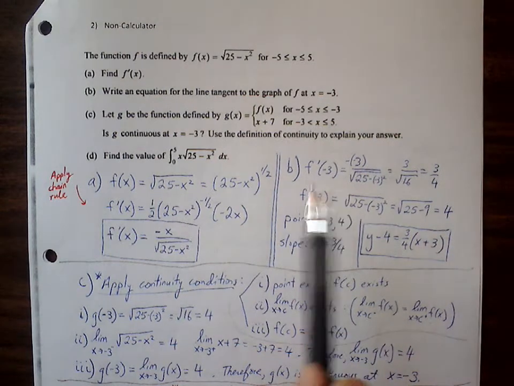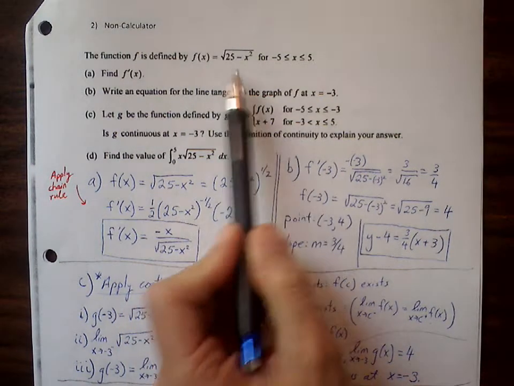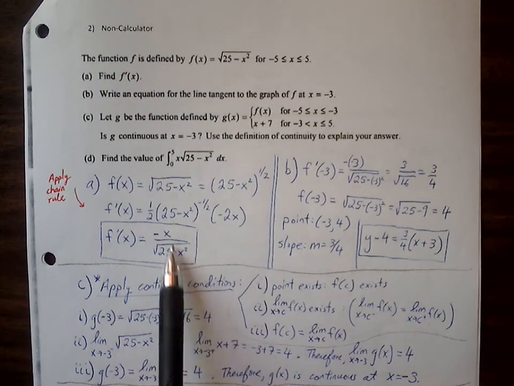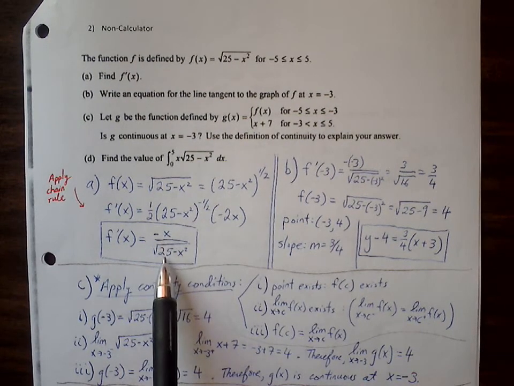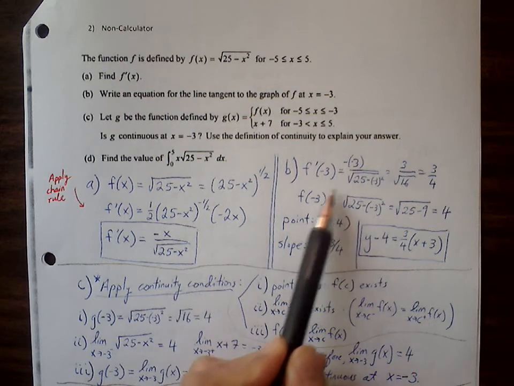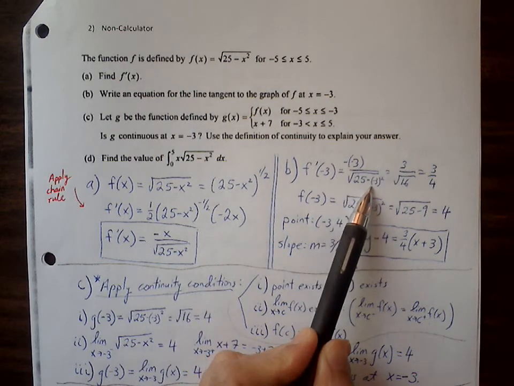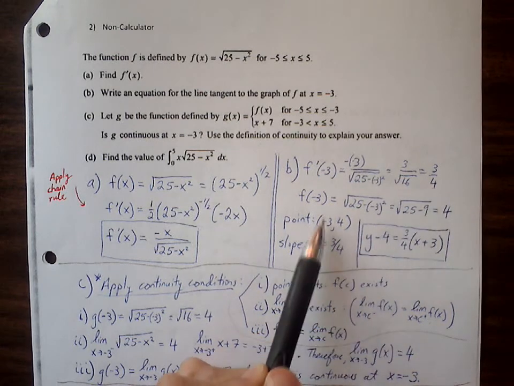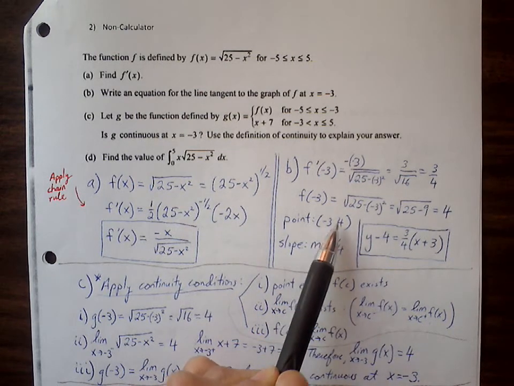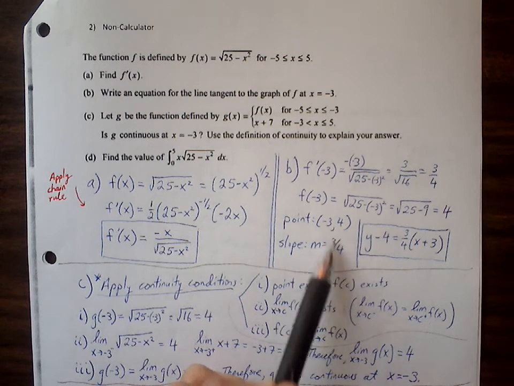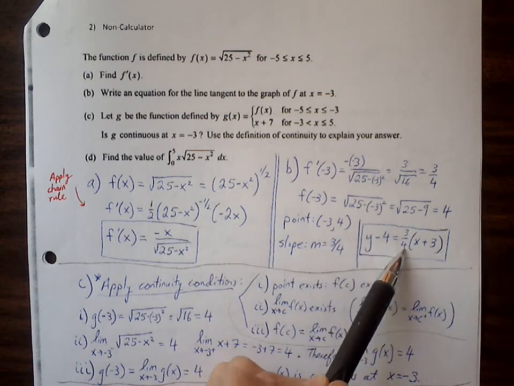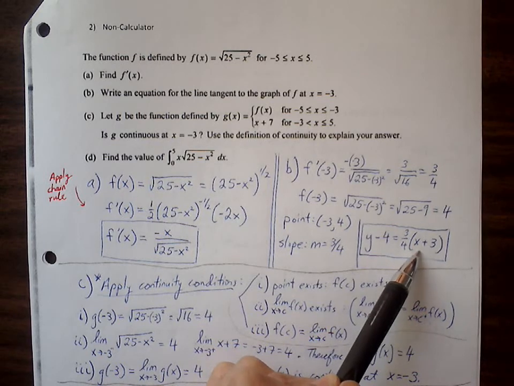We also need the slope. The slope can be evaluated using the derivative that we found from part A. So we can plug -3 in for x. We get -3 over square root of 25 minus 3 squared, which is 25 minus 9, which is 16. So -3 over root 16 is the same thing as -3 over 4. We have our ordered pair, -3, 4. We have our slope, which is 3/4, and we put it into point slope form. So y minus y1 is equal to the m value, slope, times x minus x1.